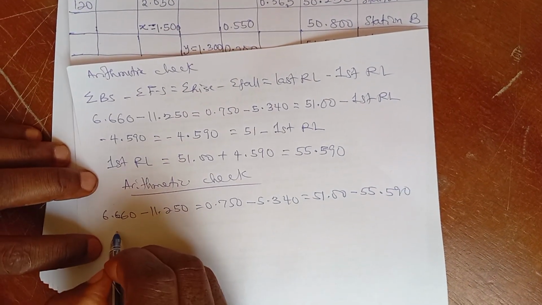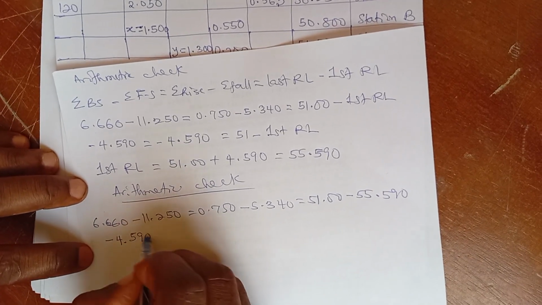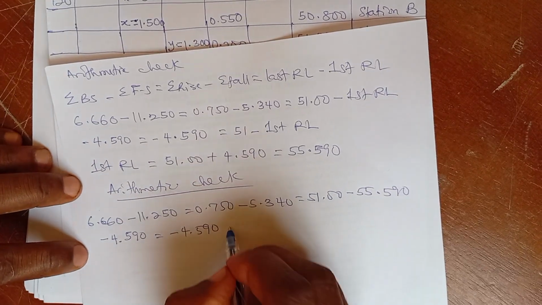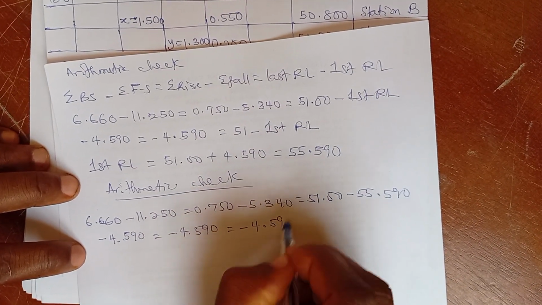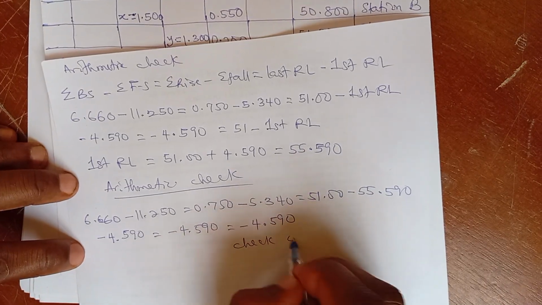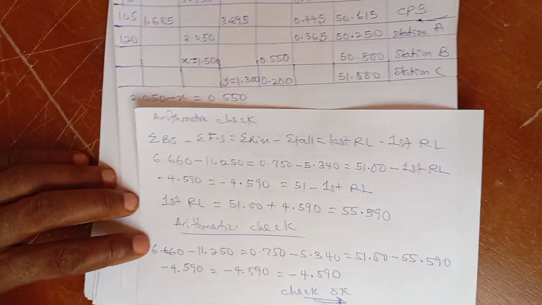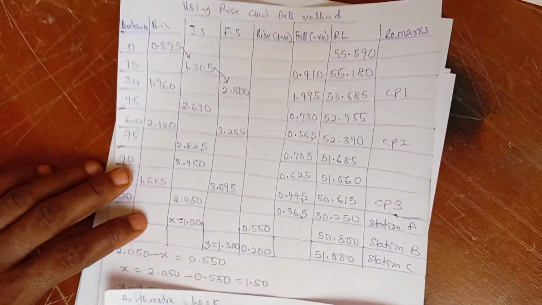So this one will give us minus 4.590. This one too will give us minus 4.590. While this other one too will give us minus 4.590. It shows our check is correct. You can be rest assured now that you've gotten all you were asked to find.